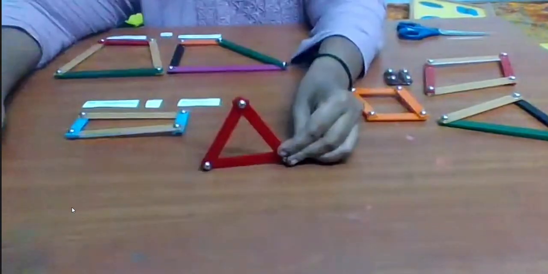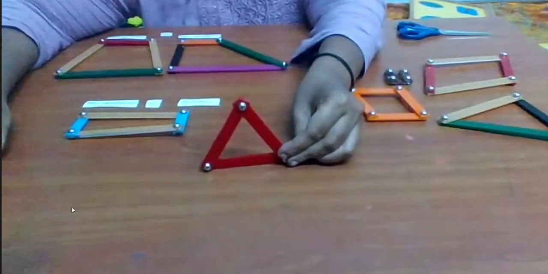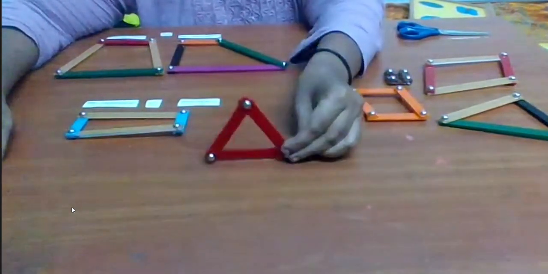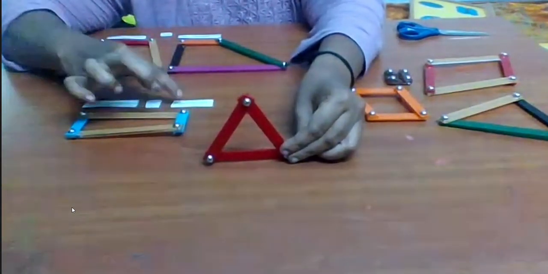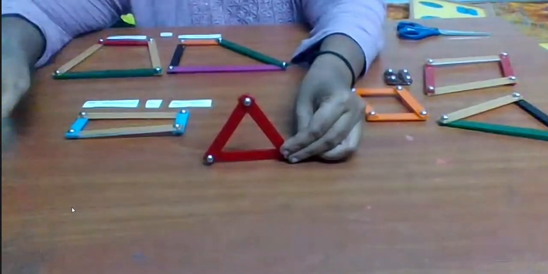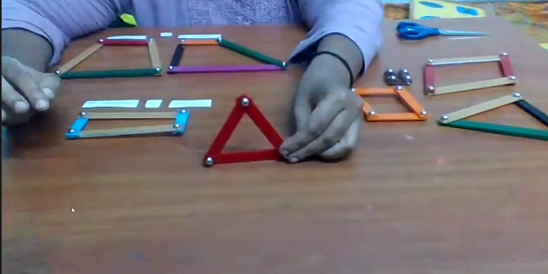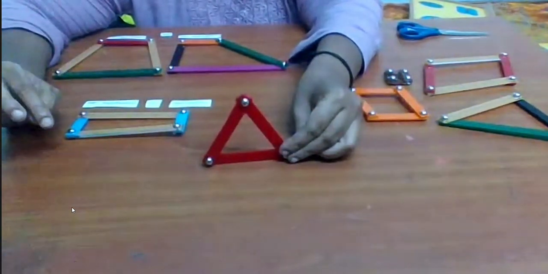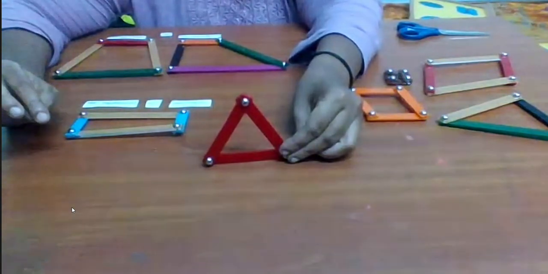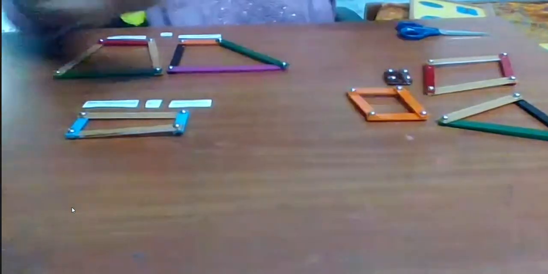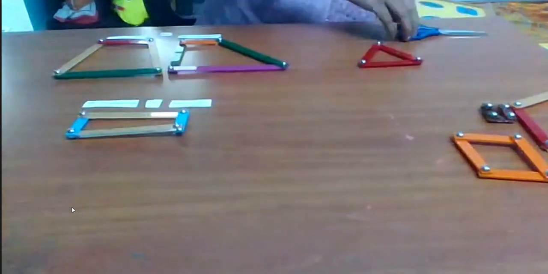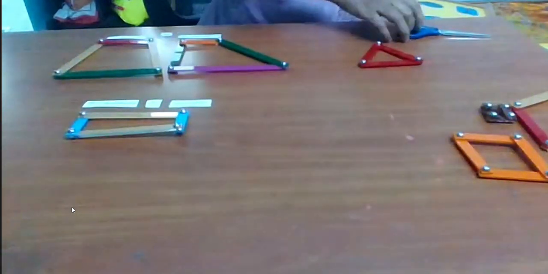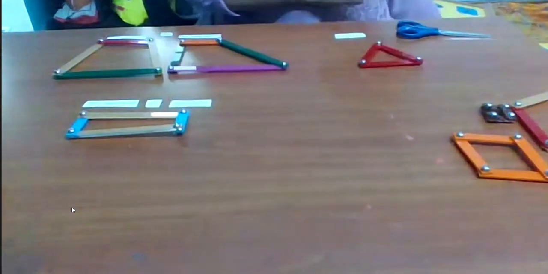Okay. Let's try some other shape. This one. Imtiaz? Yes, ma'am. Equilateral triangle. All sides are equal. Just say the name. Which category does it come under? Equilateral and equiangular, right? Yes. We keep them separately. Equilateral and equiangular.